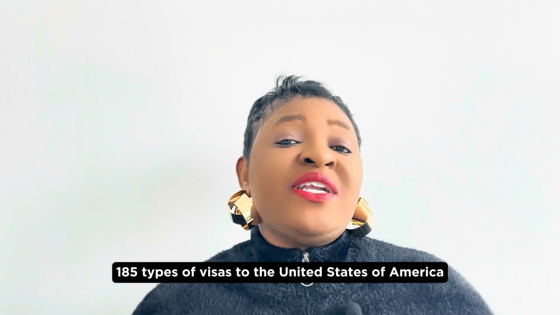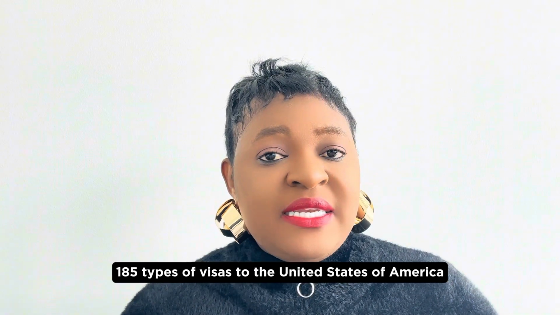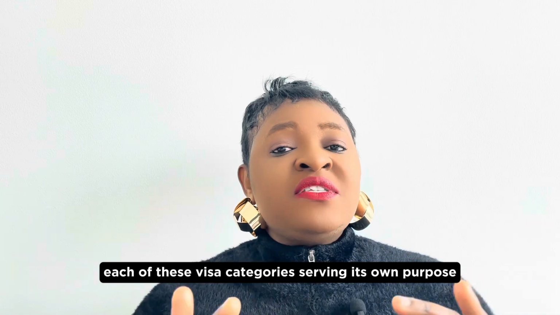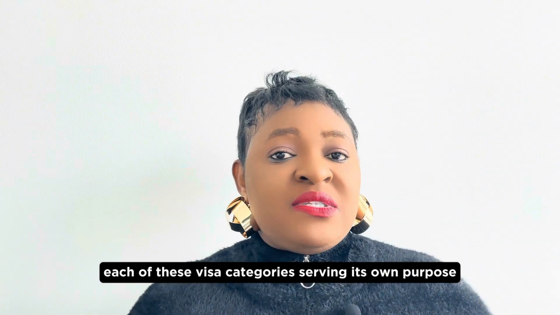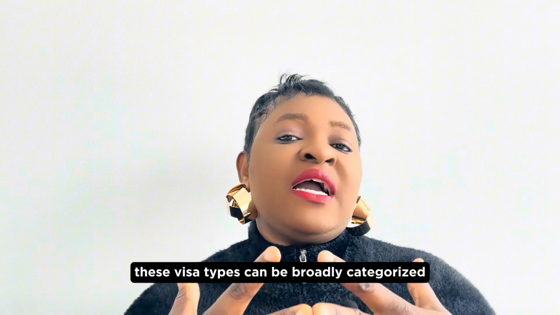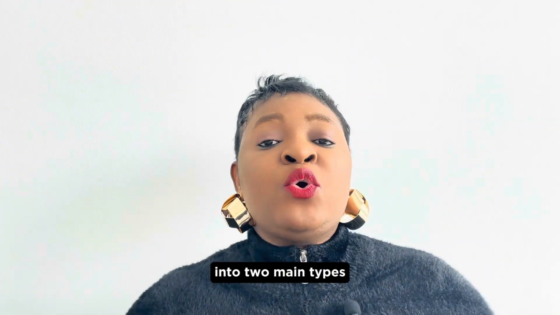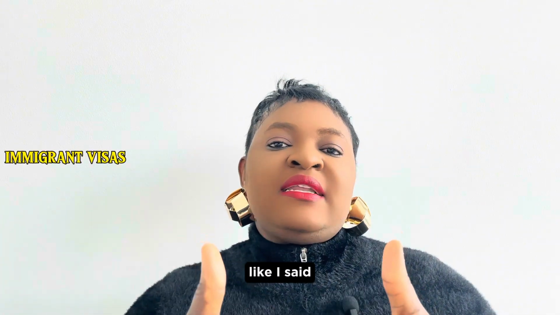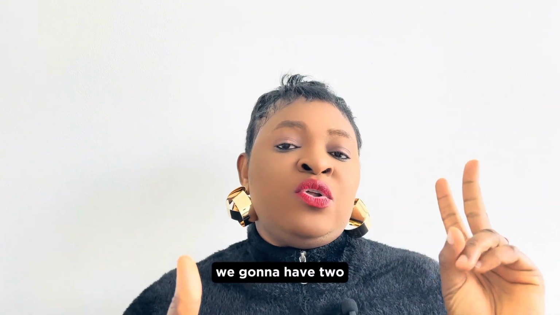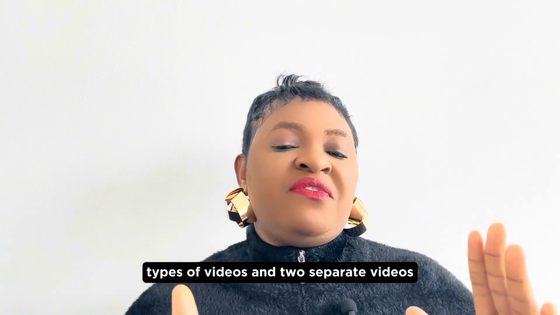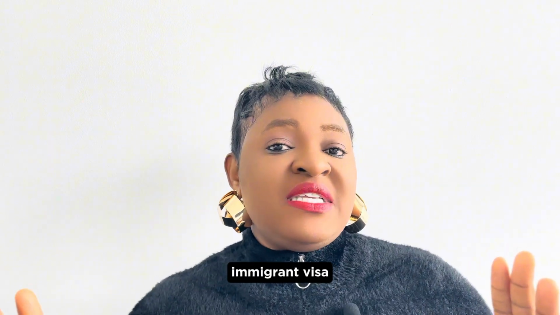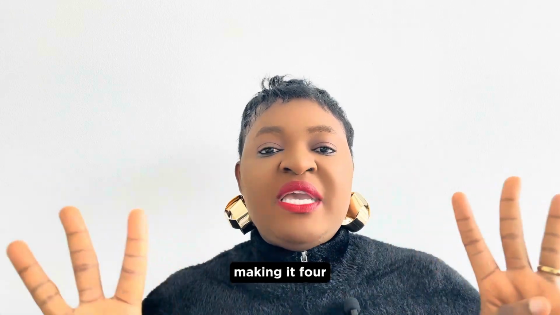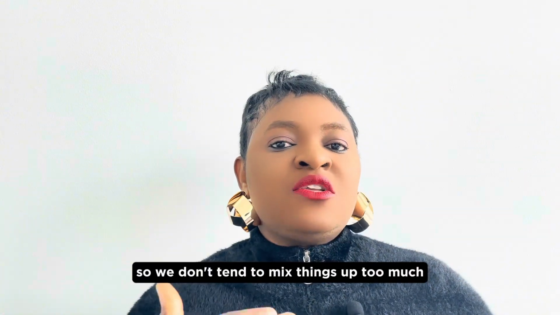There are about 185 types of visas to the United States of America, each of these visa categories serving its own purpose. These visa types can be broadly categorized into 2 main types: the non-immigrant visa and the immigrant visa. Like I said, we're going to divide this into 4 parts. For the non-immigrant visa, we're going to have 2 separate videos, and for the immigrant visa, we're going to have 2 separate videos, making it 4, so we don't mix things up too much.